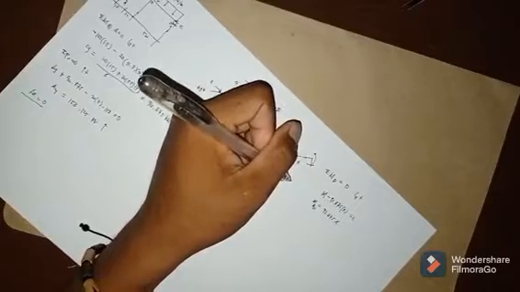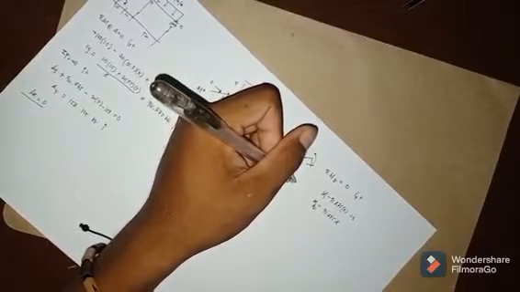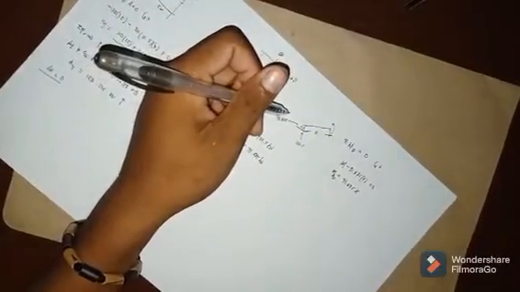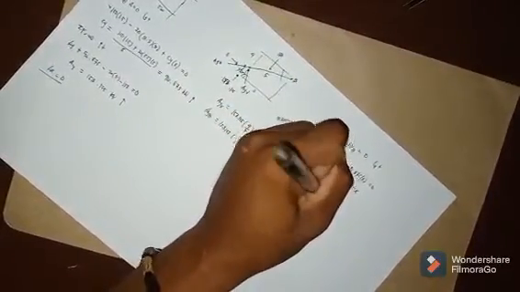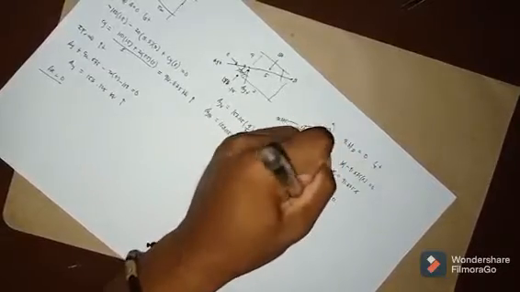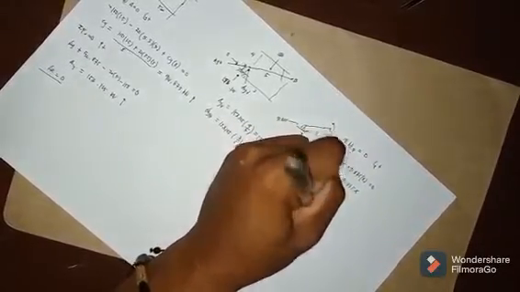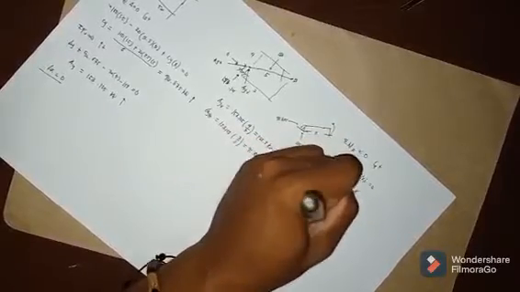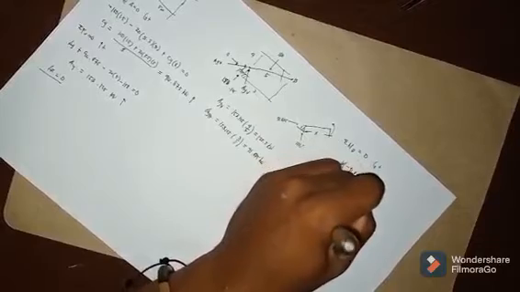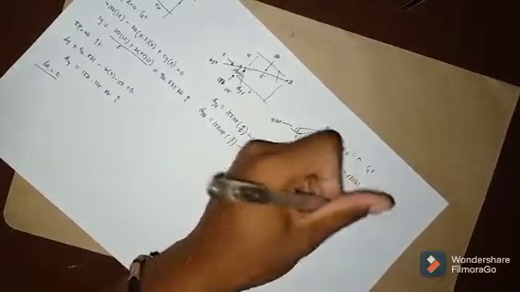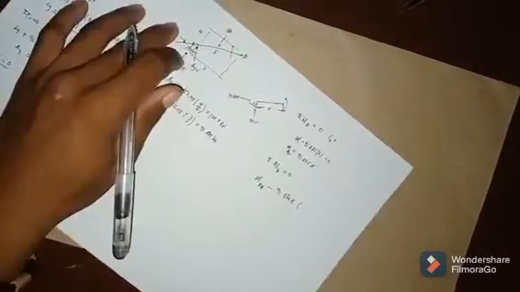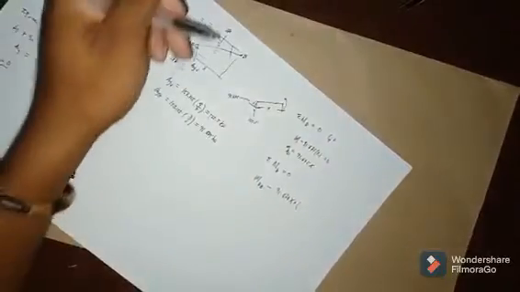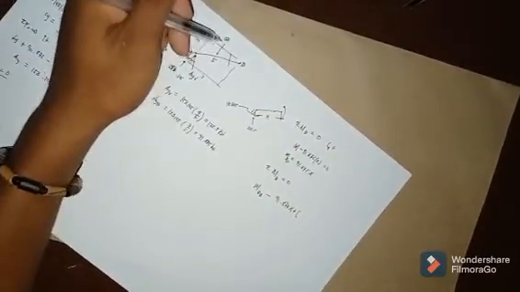And solving for the moment of DB, so same pa rin. So summation of moment B is equals to 0. So moment of DB, positive moment, minus 91.875 times x, plus we'll know that it has a concentrated load which is 150.